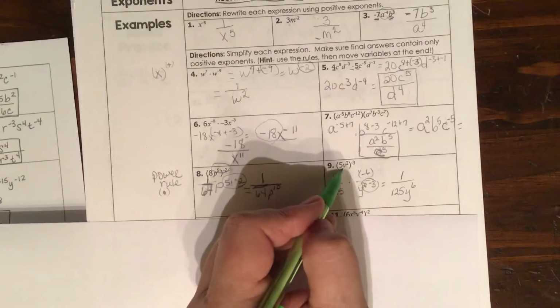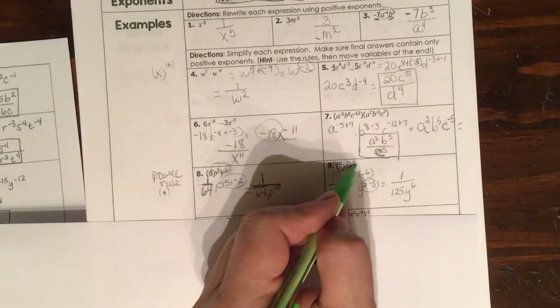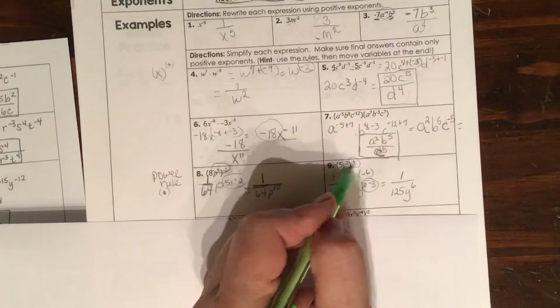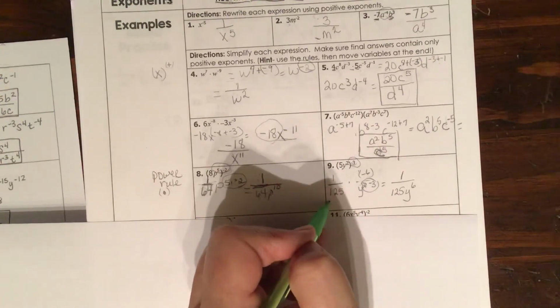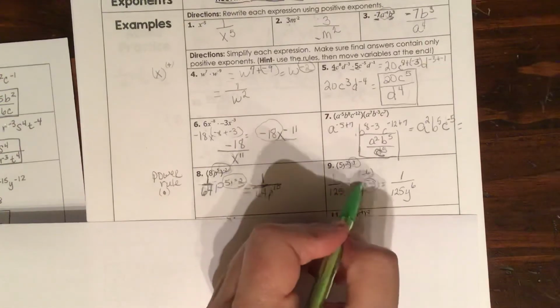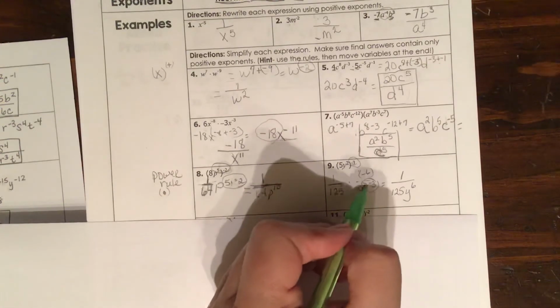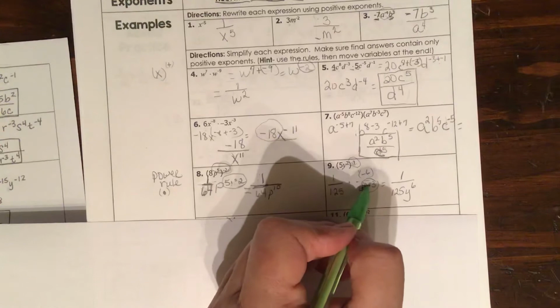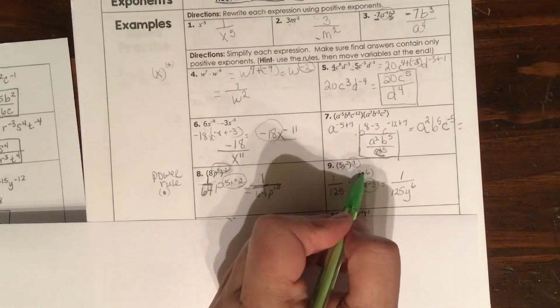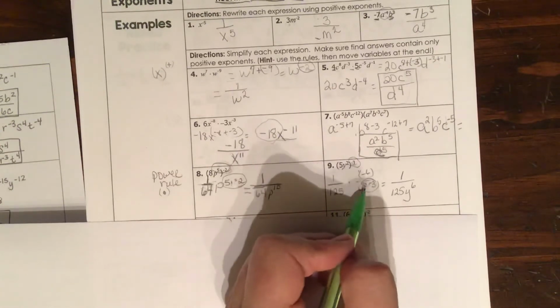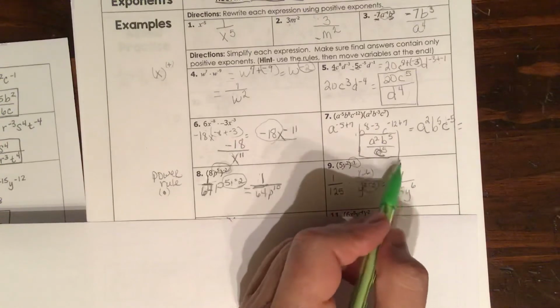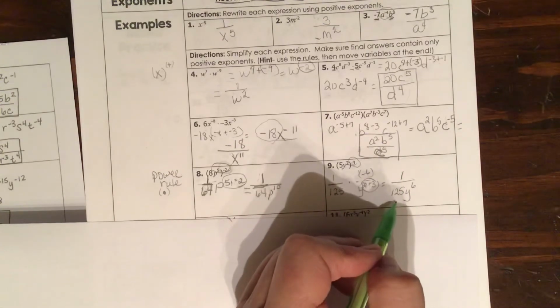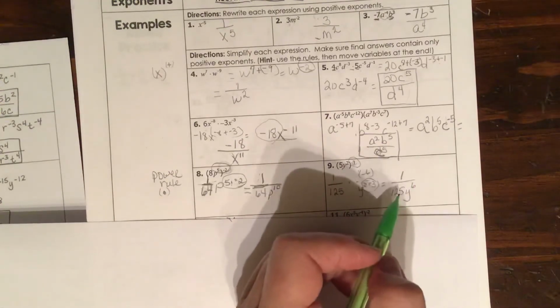Here, 5 cubed is 125, and because this is a negative, it's going to be 1 over 125 times y, 2 times a negative 3, which would be a negative 6. So you're going to move this y down below. It would be 1 over 125 y to the 6th.